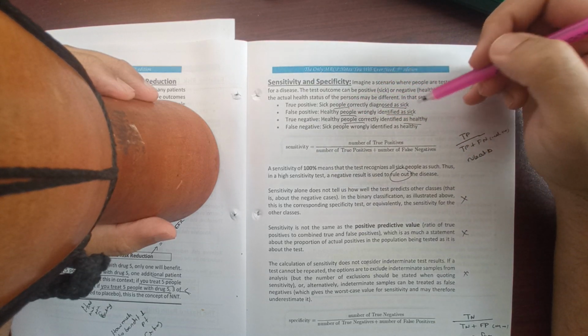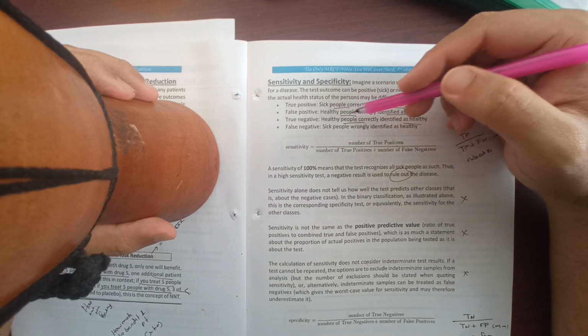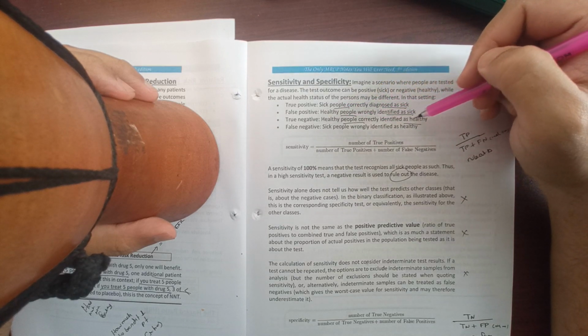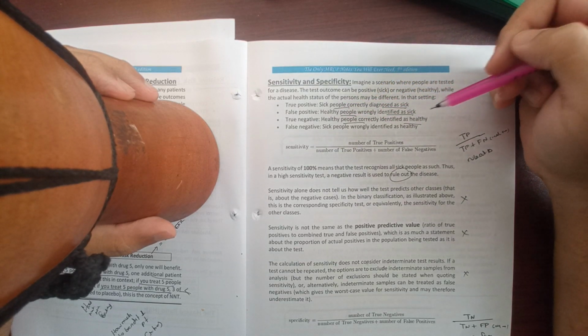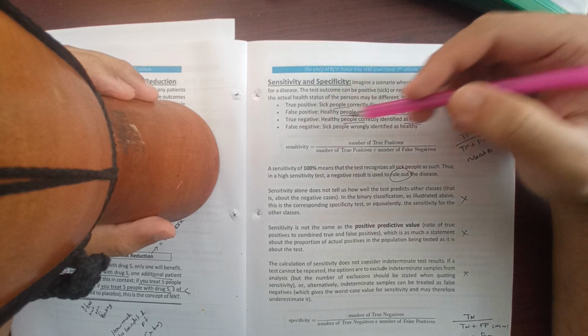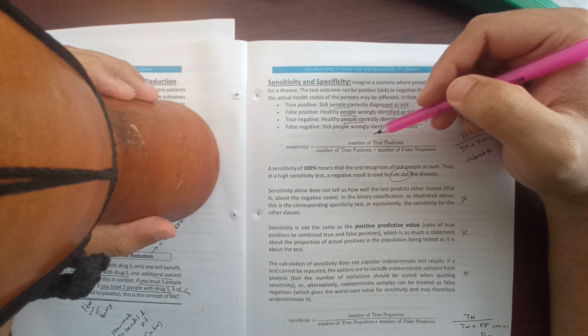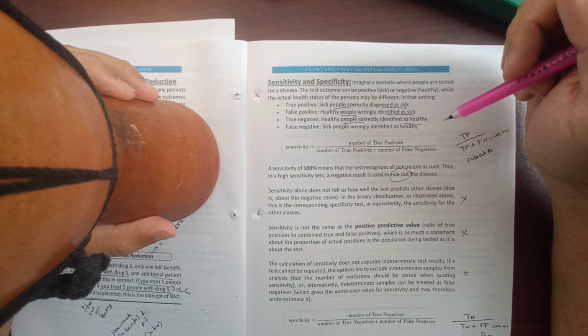So the test is positive, but it's false. True negative is healthy people correctly identified as healthy. True negative. And false negative, sick people wrongly identified as healthy. Okay.